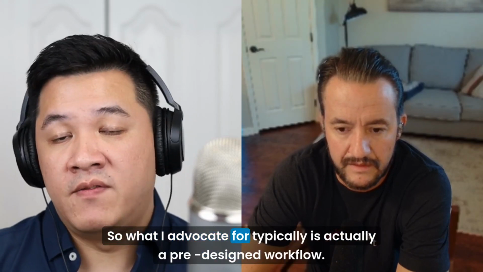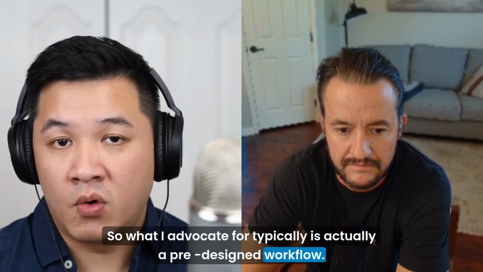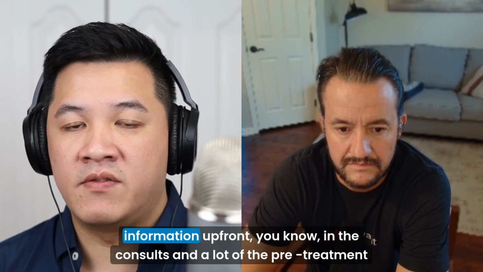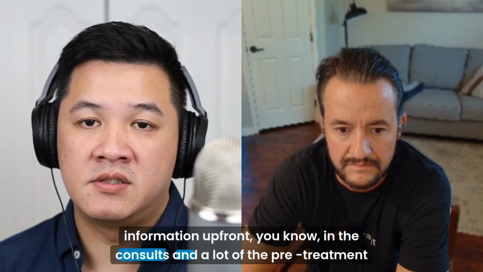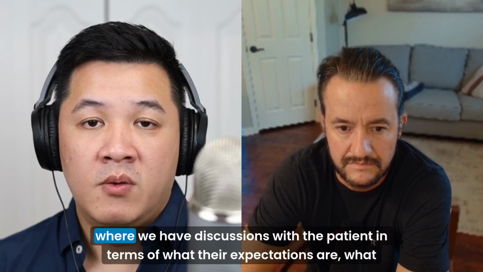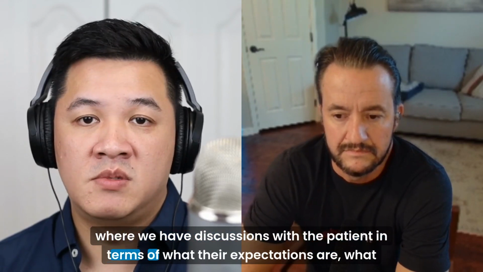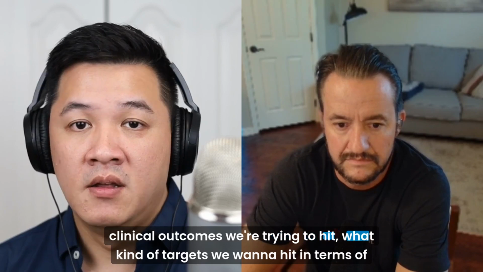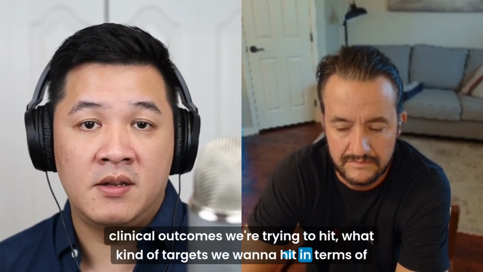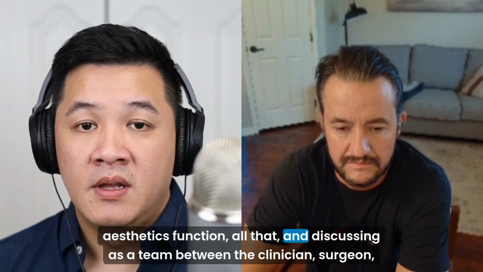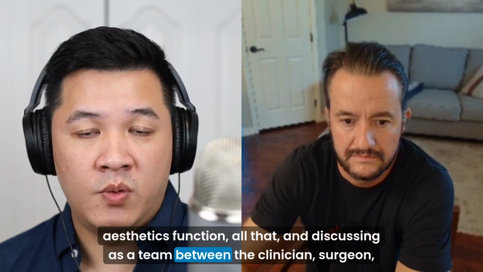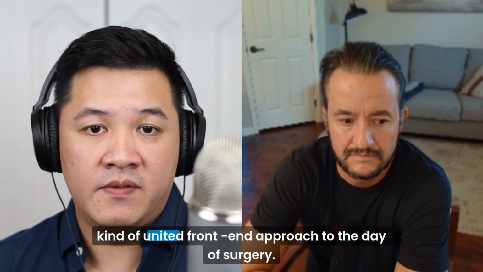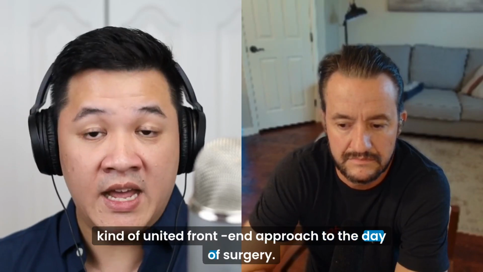So what I typically advocate for is a pre-designed workflow. What I'm talking about is we take a lot of the records and get all this information up front, in the consults and in a lot of the pre-treatment, where we have discussions with the patient about their expectations, what clinical outcomes we're trying to hit, and what targets we want to hit in terms of aesthetics and function. And we discuss it as a team between the clinician, surgeon, and technician, so we have a united front and approach to the day of surgery.